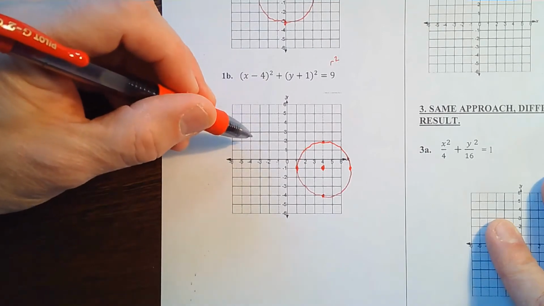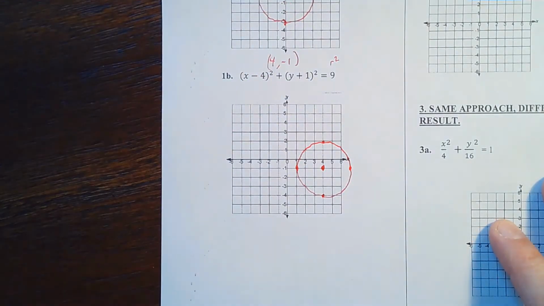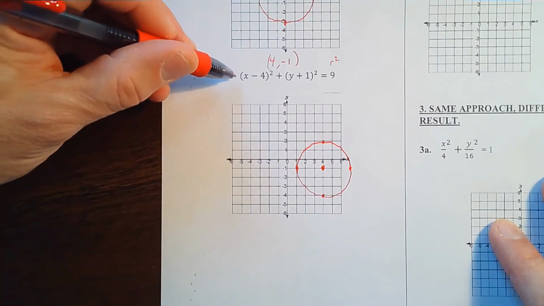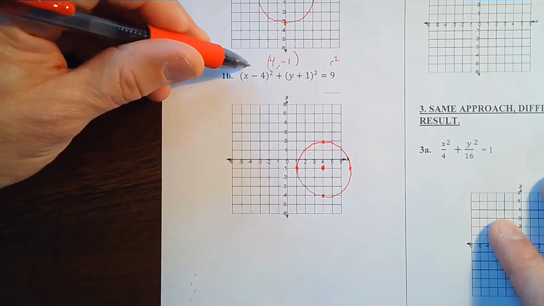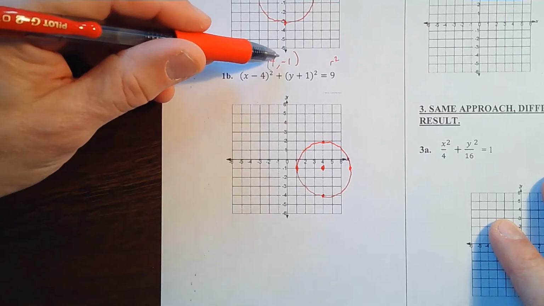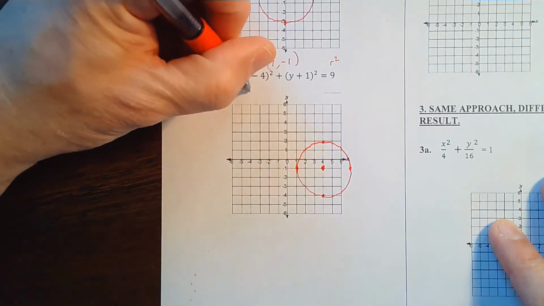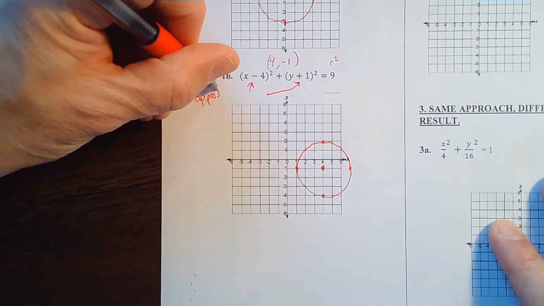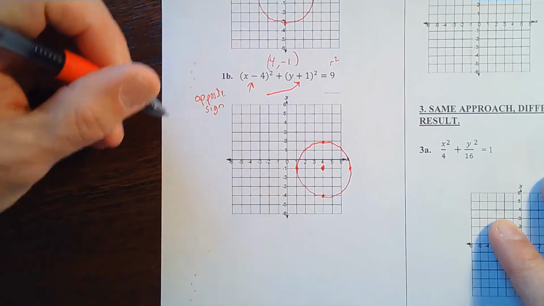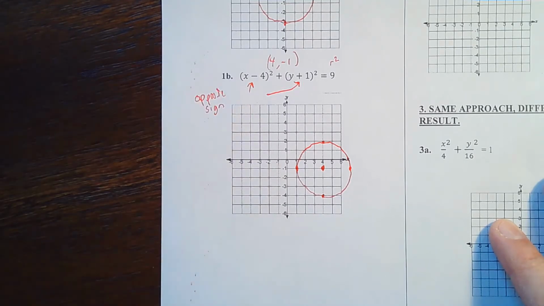The center of the circle is 4, -1. You will notice that in the equation, the 4 and the -1 are distributed to the x and the y respectively. The x coordinate 4 goes with the x, the y coordinate -1 goes with the y. Those are the coordinates of the center, but it's opposite sign. Translations in parentheses are always opposite sign.